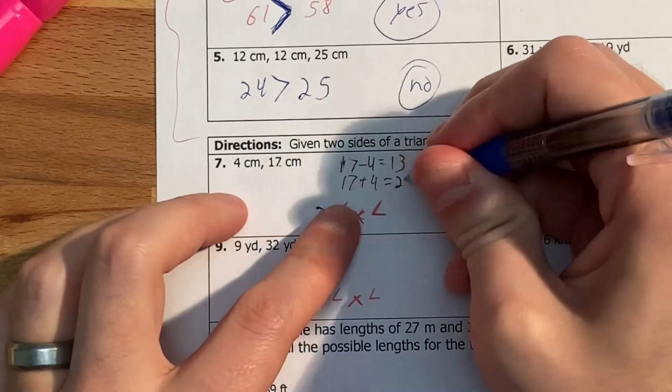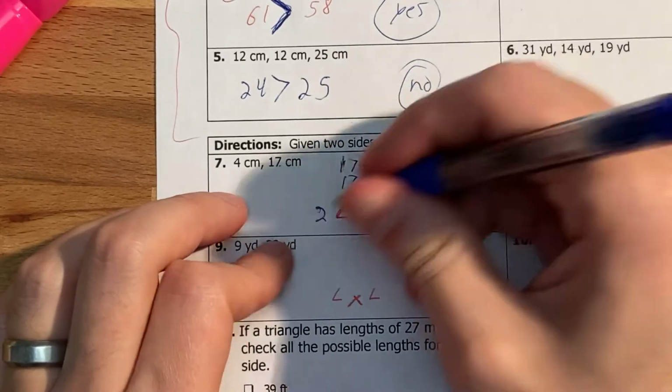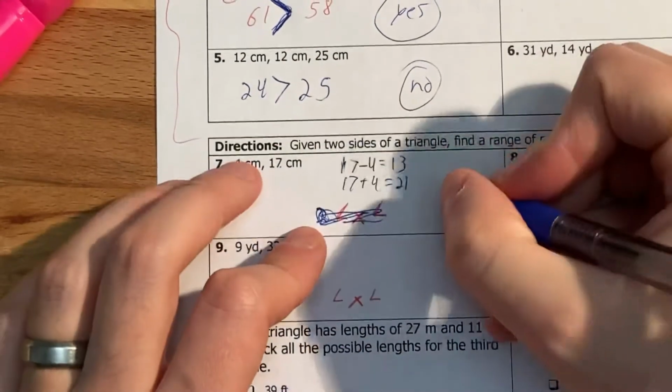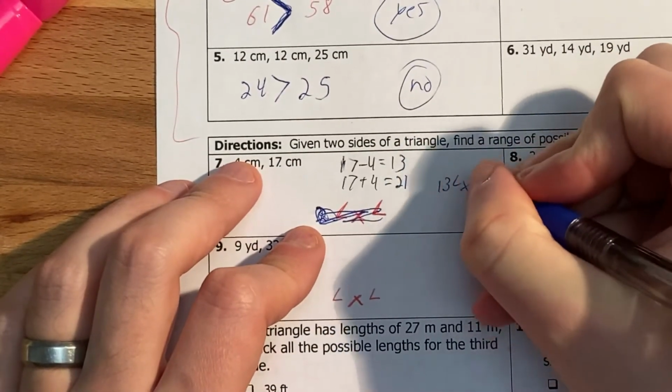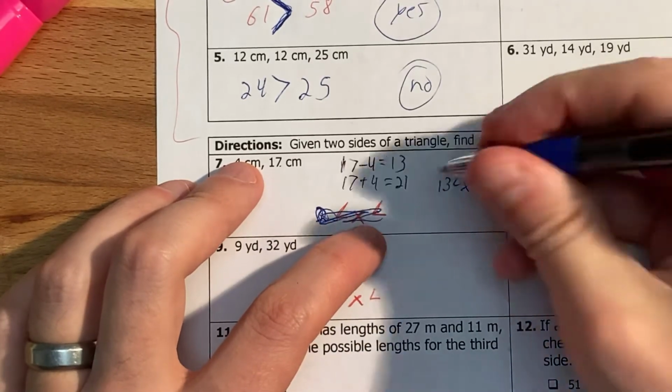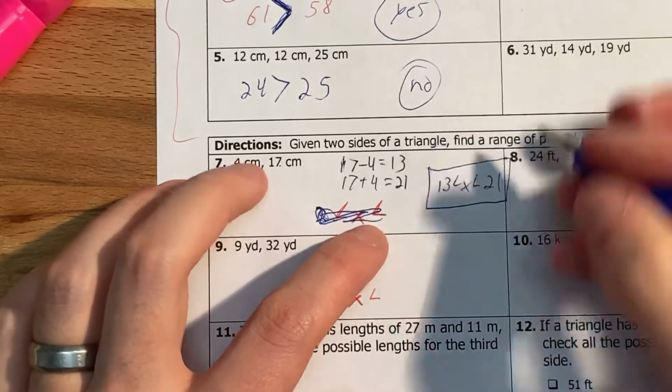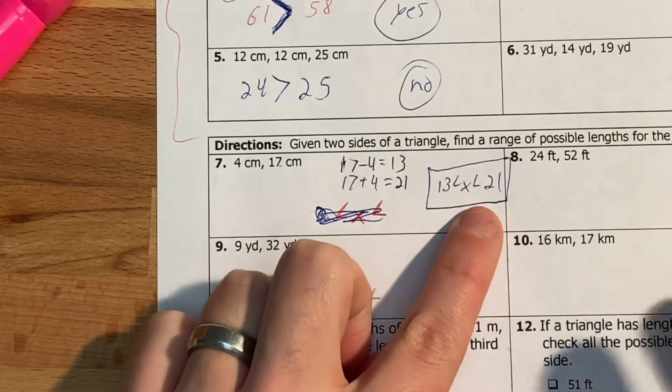Oh wait, that was supposed to be 21, which means I messed this up. So 13 is less than x is less than 21. That is the answer. 13 is less than x is less than 21.